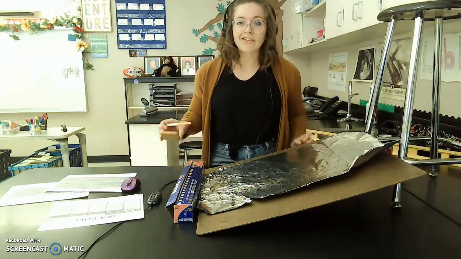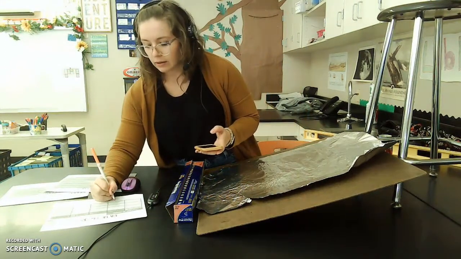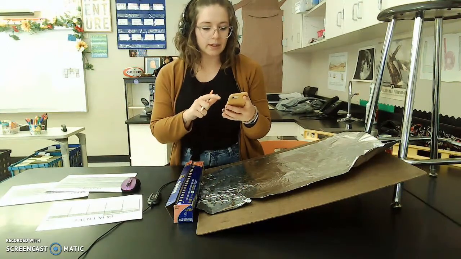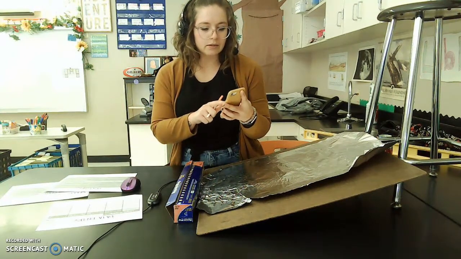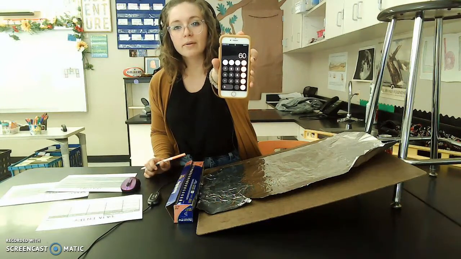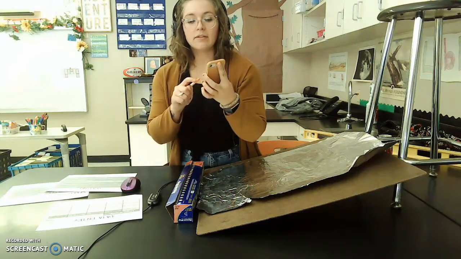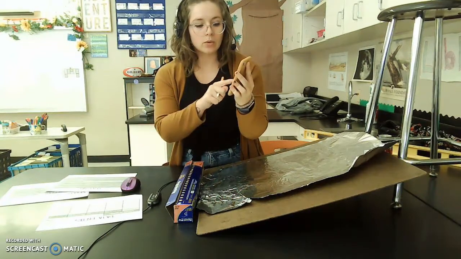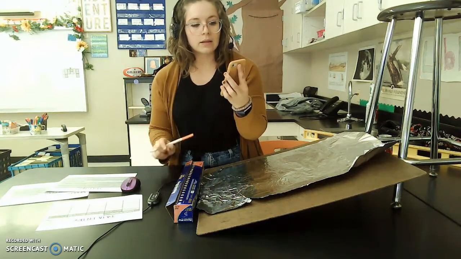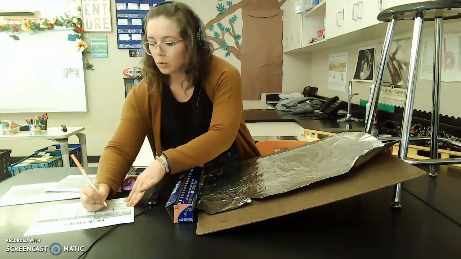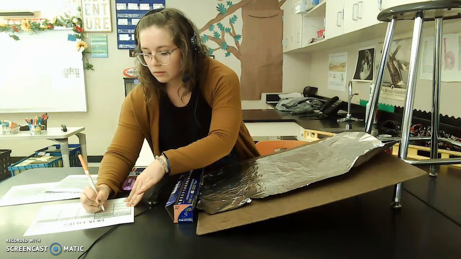So the other thing on your materials list should have been a calculator. I'm going to pull up a calculator. I'm going to divide the length of my ramp, which is 60, by the number of seconds it took to get down the ramp, which is 1.1. That gives me 54.5. I will record that in trial 1.